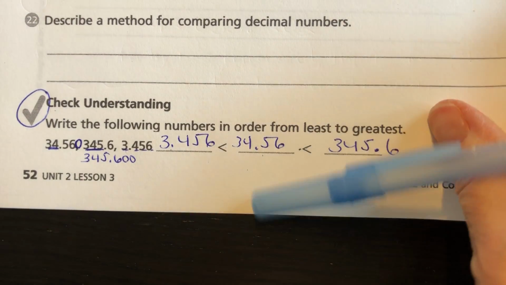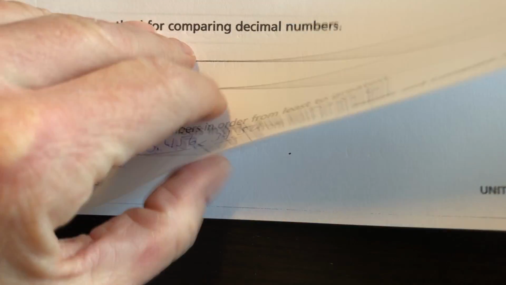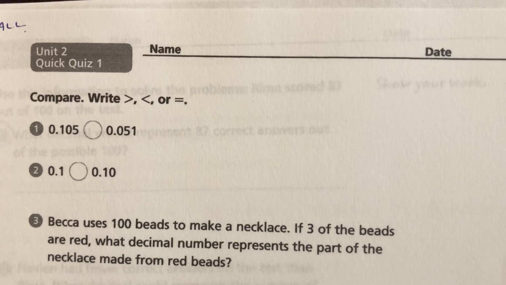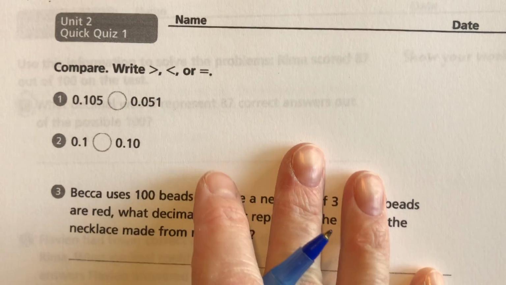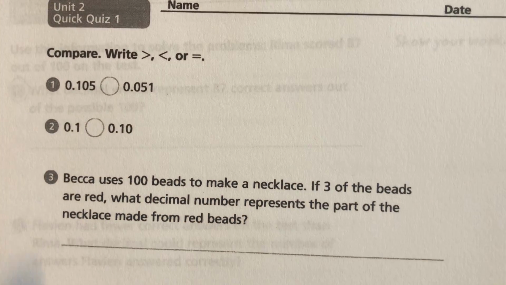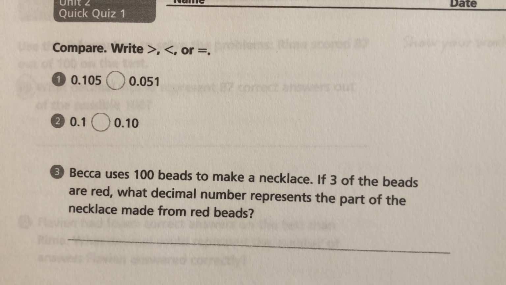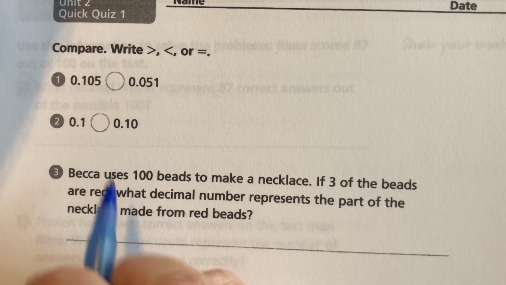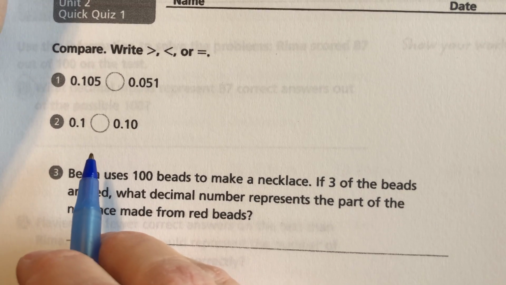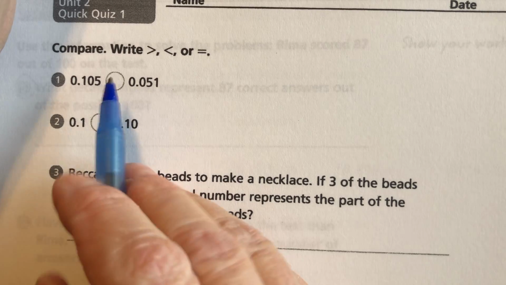All right, we're done with page 52. Now I want you to look at page 53. So turn your page to page 53. This is not actually a quiz, okay? We're not gonna do it as a quiz, I should say. We're gonna do it like as a workbook page that we would do together for some guided practice.